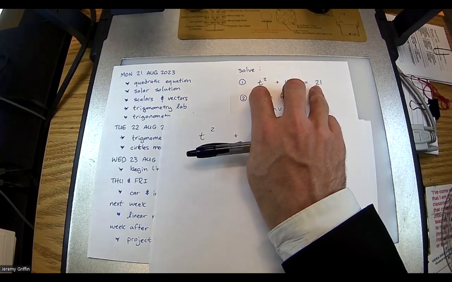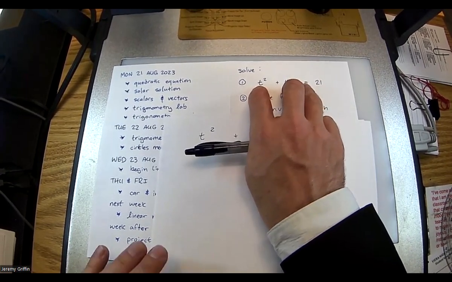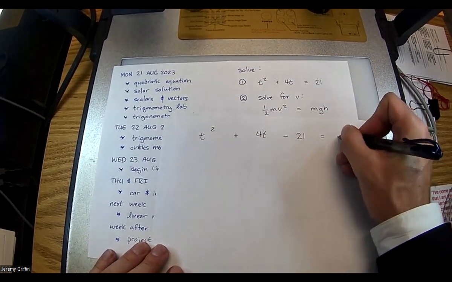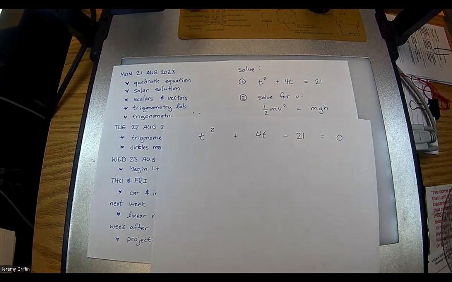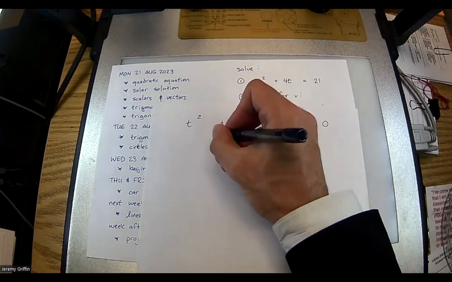Okay, you're saying factor? Okay. Now, right before you factor it, you first have to subtract the 21, or maybe there's a third way to do this. I don't know. I'll show you guys 2 ways. But they both start off with that step. Get z equal to 0. Okay, now you can factor.